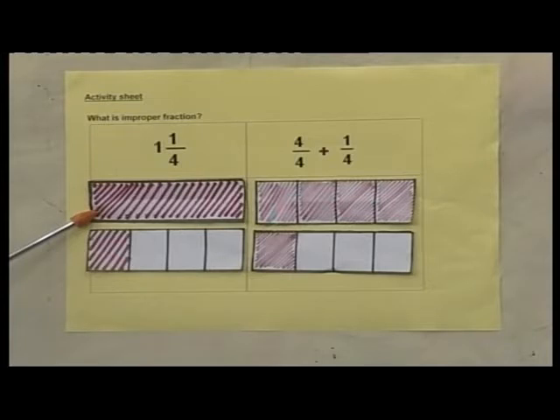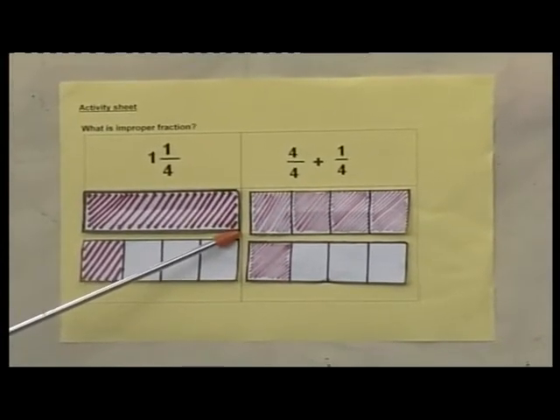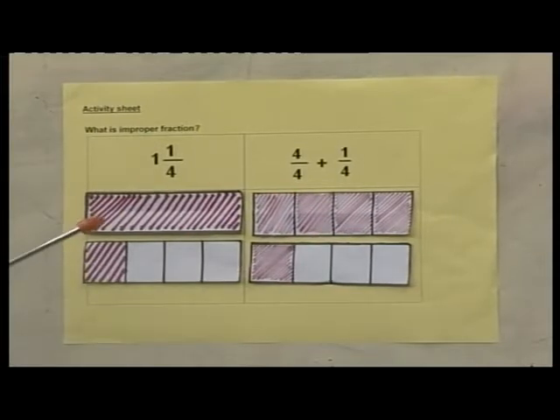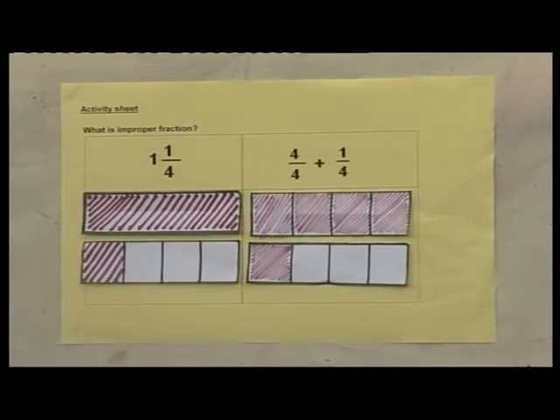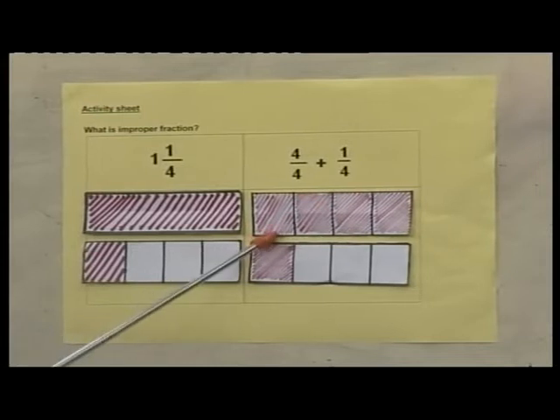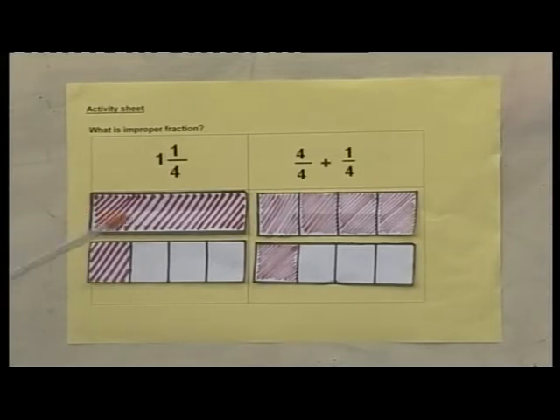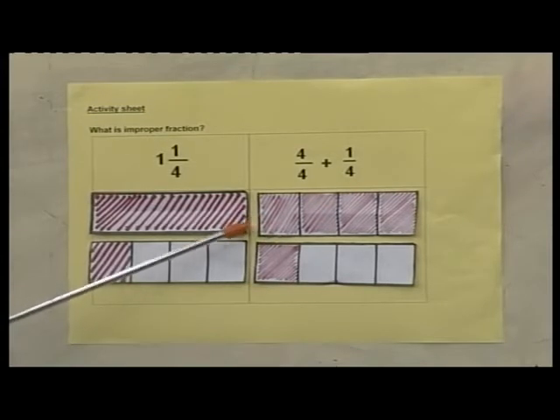Now students, before we go into the next question, I would like to compare the two diagrams here. This is one whole, and it is divided into how many parts? 4. This rectangle is divided into 4 equal parts. And how many parts are shaded? 4. 4 parts are shaded in these 4 equal parts of the rectangle, which means that one whole is equal to 4 shaded parts of 4 equal parts.